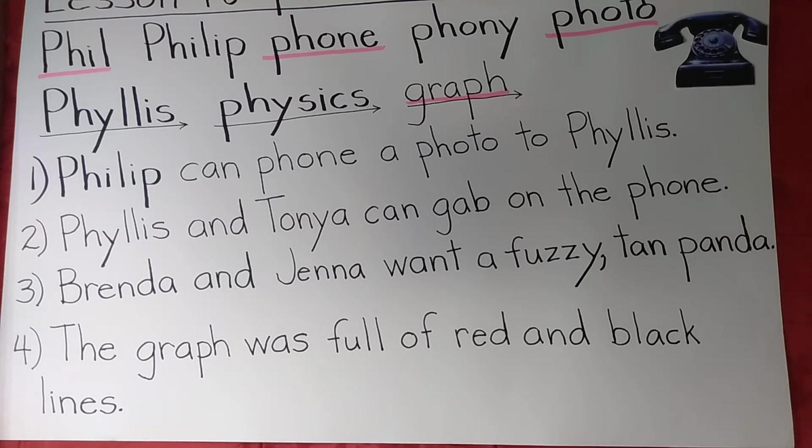Number 3, Brenda and Jenna want a fuzzy tan panda. Well, the student may say false because pandas are black and white. And this says tan, which is like a light brown. But that could be splitting hairs. It could go either way on that one. Certainly there are fuzzy animals, stuffed animals that don't look exactly like the real thing. So it could go either way.